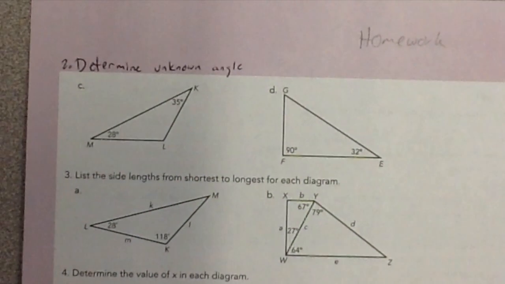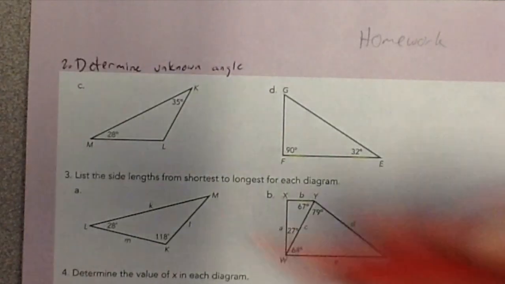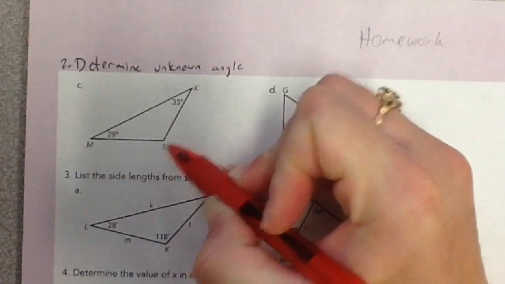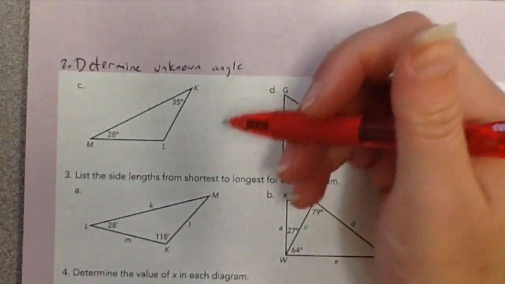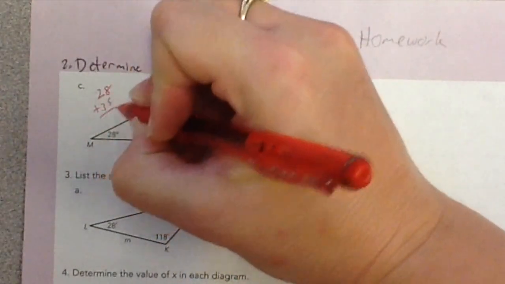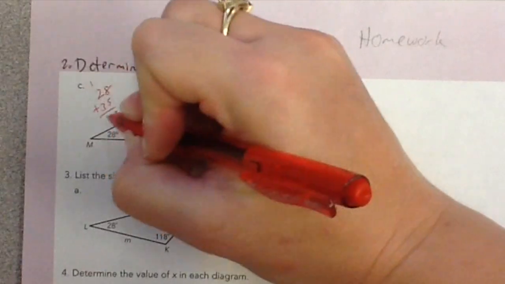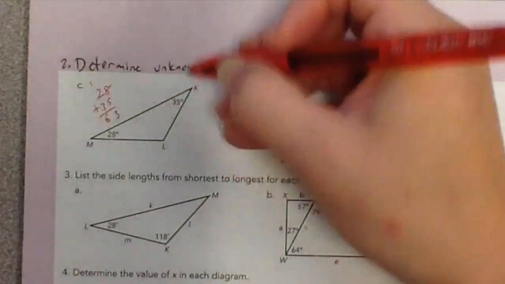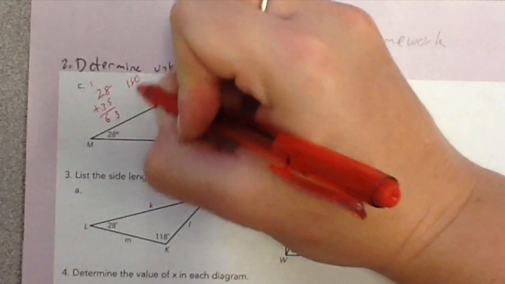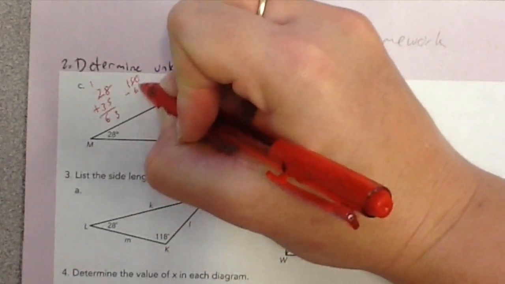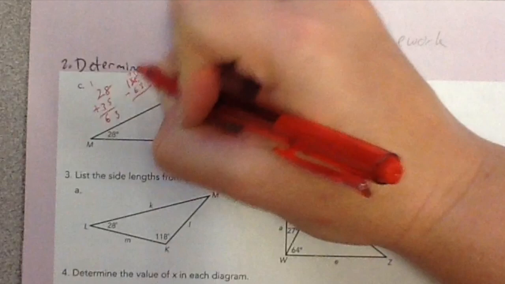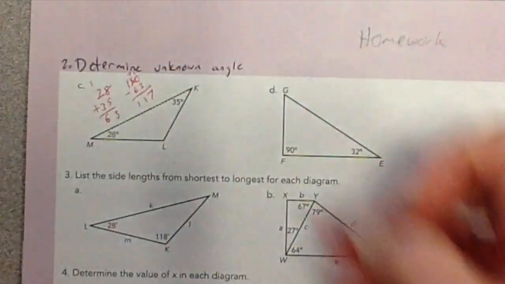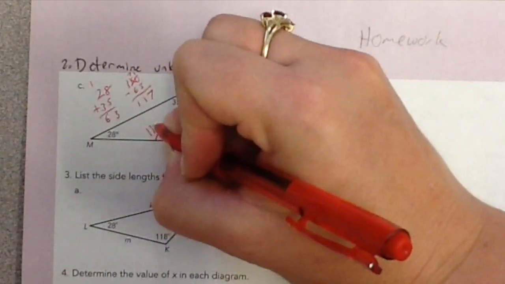So it's just saying determine the unknown angle. So we know that the interior angles of any triangle add up to 180. So obviously if we know 2 of them, we just need to find out what's missing from 180. So we just need to add that 28 and 35, which is 63, and if we subtract that from 180, that'll give us the leftovers. So this angle right here should be 117.